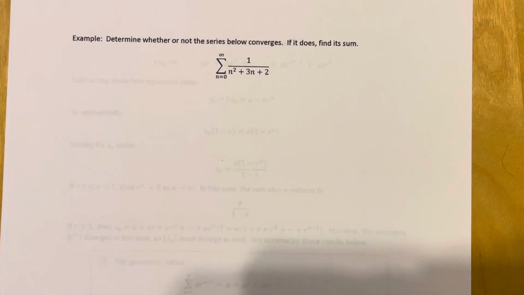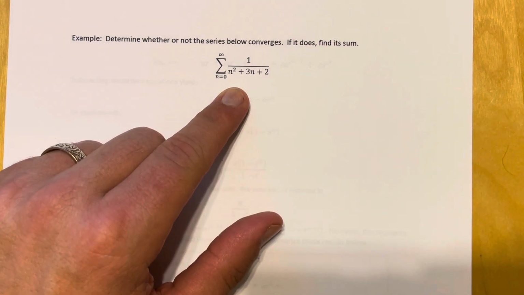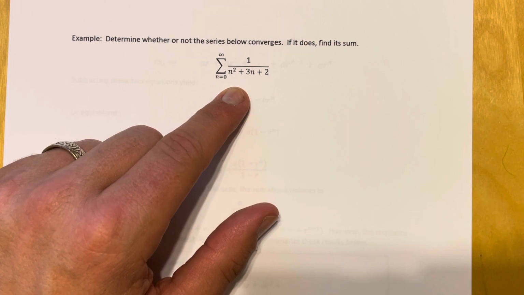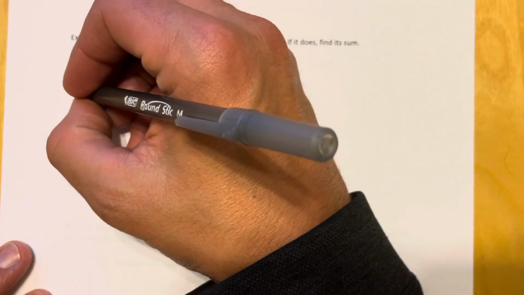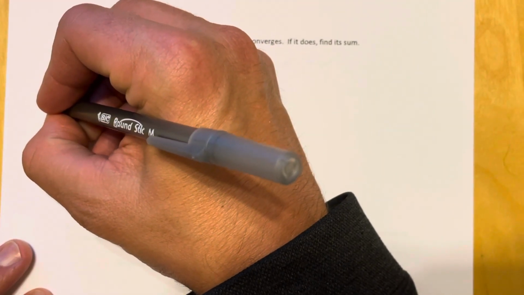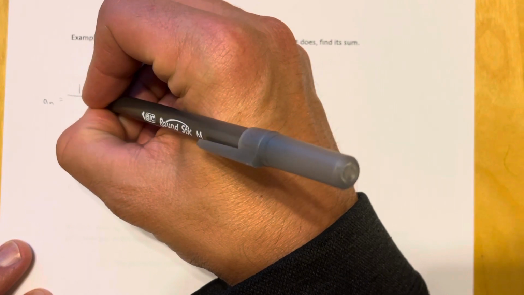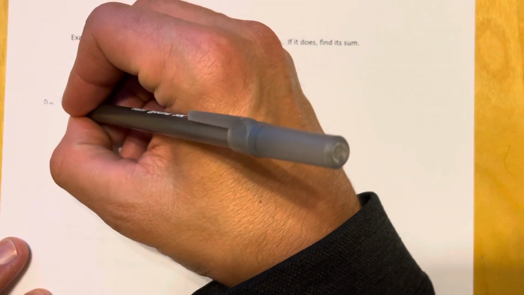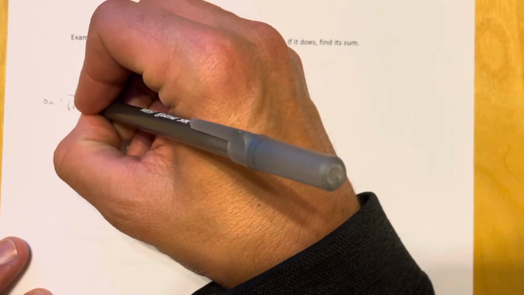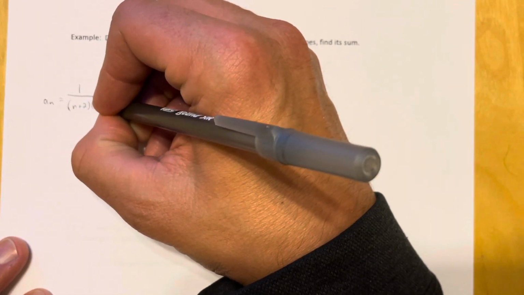So here is an example. We want to determine whether this series converges or diverges. And if it converges, we want to find what its sum is. So there's a bit of a trick to this one. Notice that your denominator here is a quadratic, and it's one that's pretty easy to factor. So if I write my an as 1 over n squared plus 3n plus 2, that thing factors to n plus 2 times n plus 1.